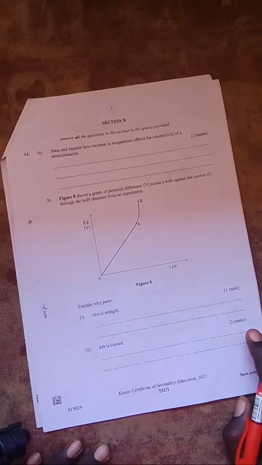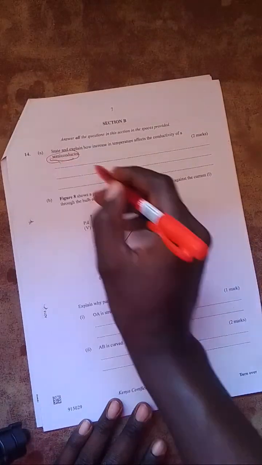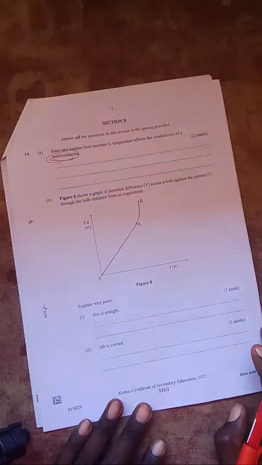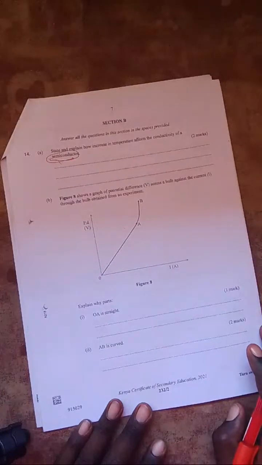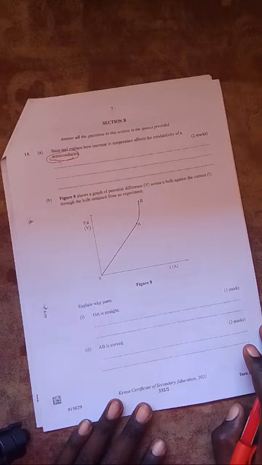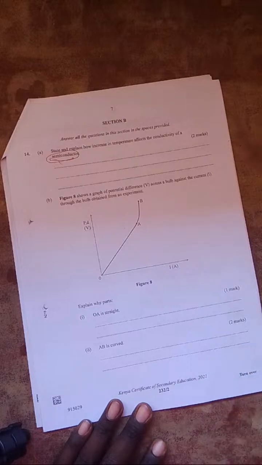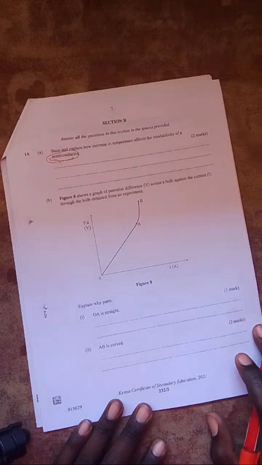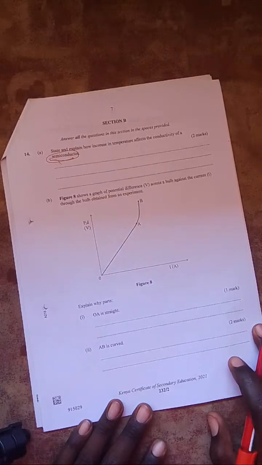Many will skip the term semiconductor and remember only about conductors. But this one is a special case because it needs to be only for a semiconductor. So do not forget about the issue of the temperature. It only affects a semiconductor.